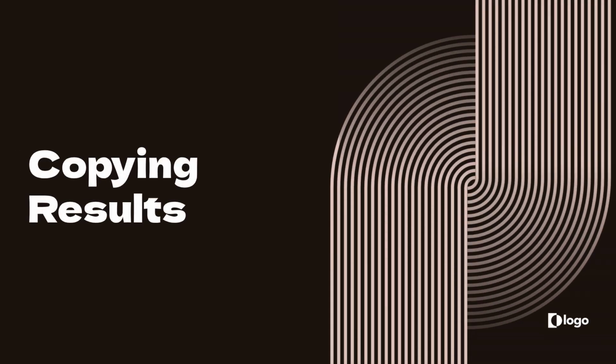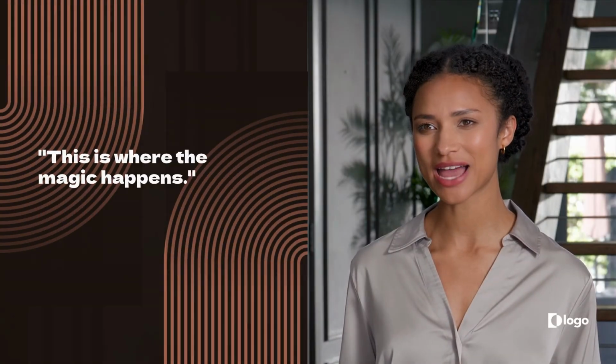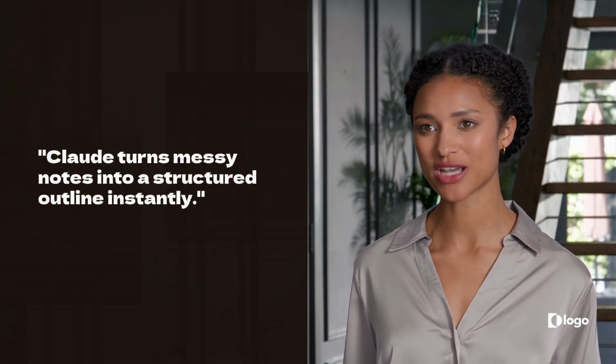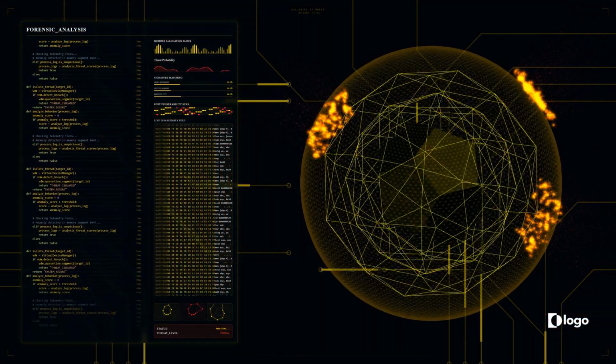I copy the entire result and move it into Claude. This is where the magic happens. I paste the research, add my script architect prompt, and Claude instantly turns messy notes into a structured outline. Imagine Claude generating a clean script skeleton in seconds.